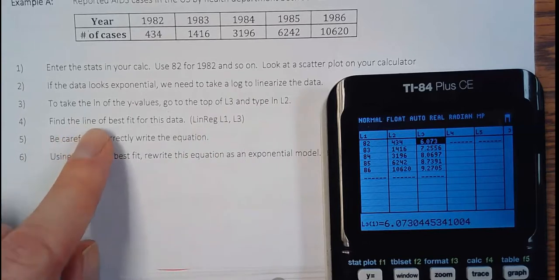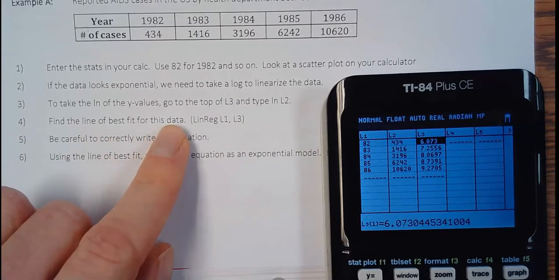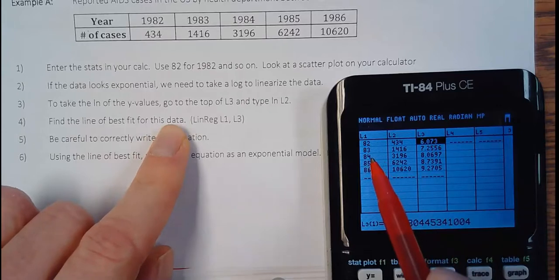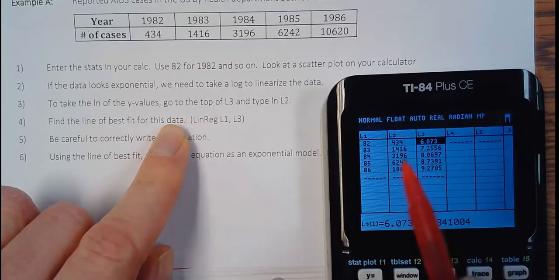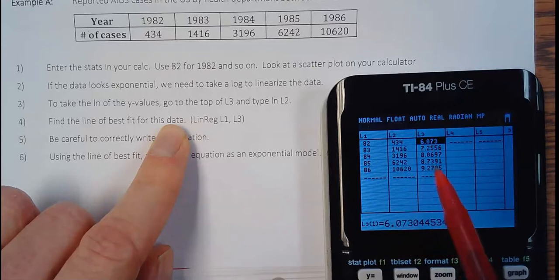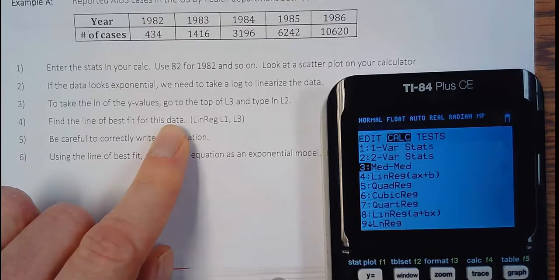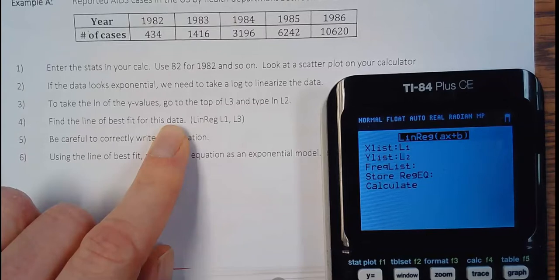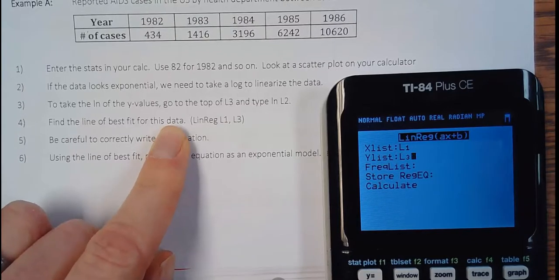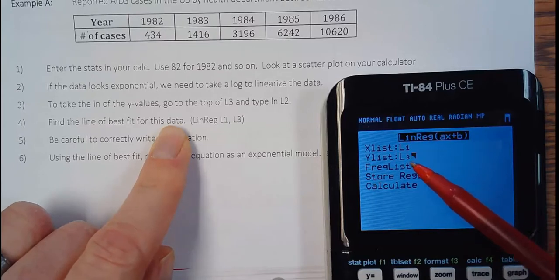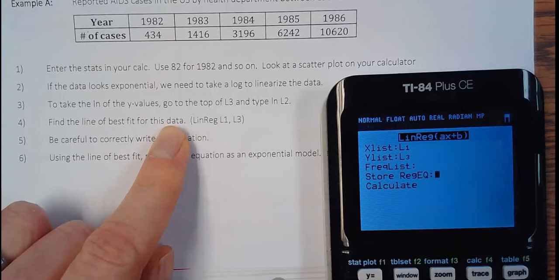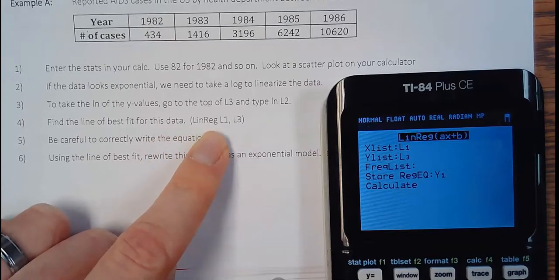Now find the line of best fit for this data. We're going to do linear regression for the original x's and the new y's, so this is x comma natural log y. Go to stat, over to calc. We don't want to do L1 and L2, I'm sorry. We want to do L1 and L3. I'm going to store it in Y1. I always like to do that just in case, because we're going to look back at it later. And now hit calculate.